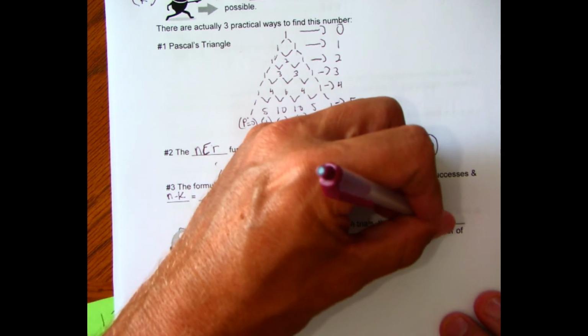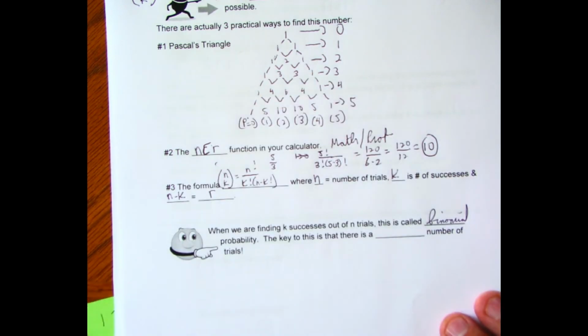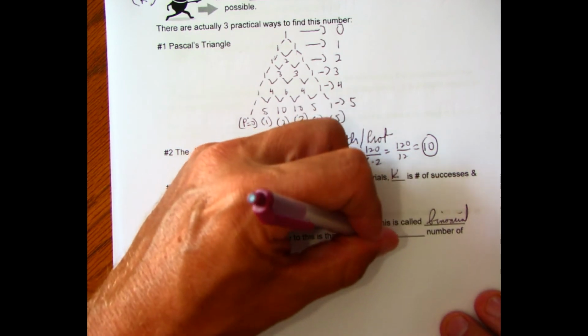Okay, so when we're finding k successes out of n trials, this is called binomial probability. The key to this is that there is a fixed number of trials, as opposed to a geometric situation where I ask, what's the probability of the first success on the nth trial? In this case, it's always out of something. So what's the probability that the person gets 3 out of 5, or at least 3 out of 5, or no more than 3 out of 5? There's always a fixed number of trials there. In a geometric situation, you're only looking for the first success.